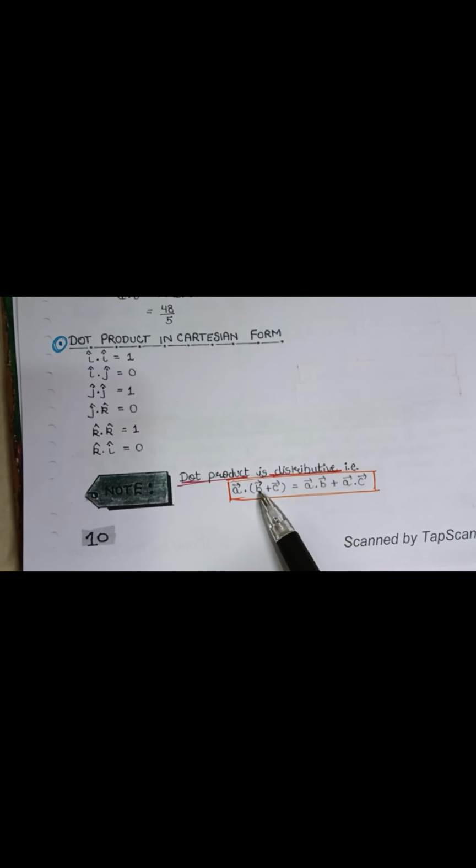There is a note point. Dot product is distributive, that is A vector dot in bracket B vector plus C vector is equal to A vector dot B vector plus A vector dot C vector.